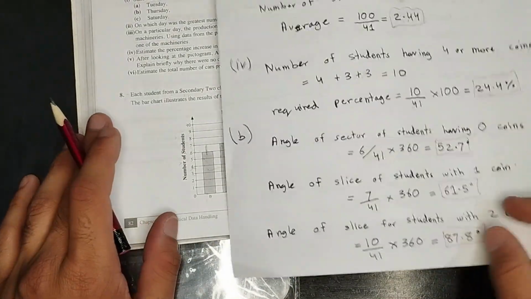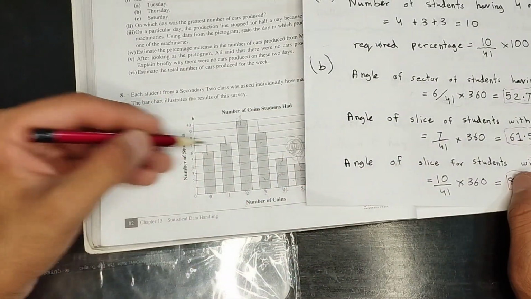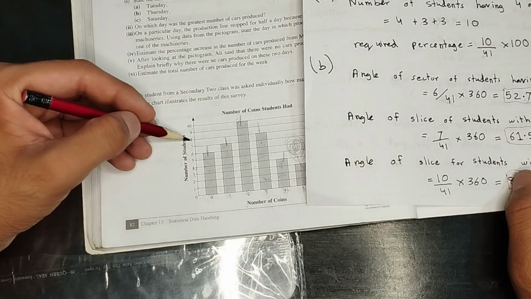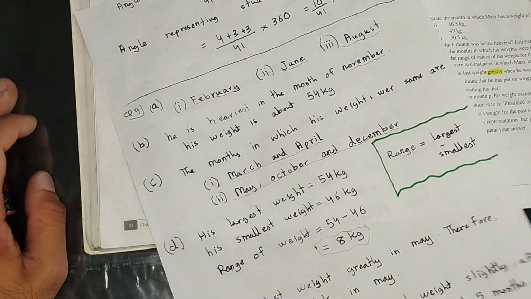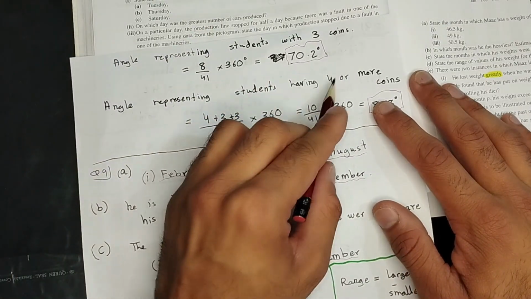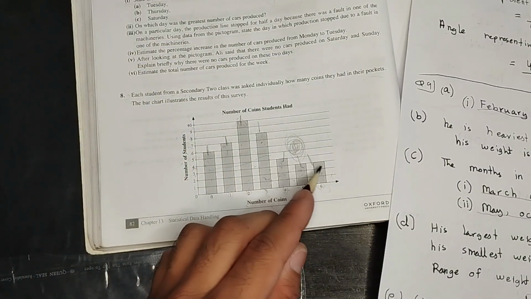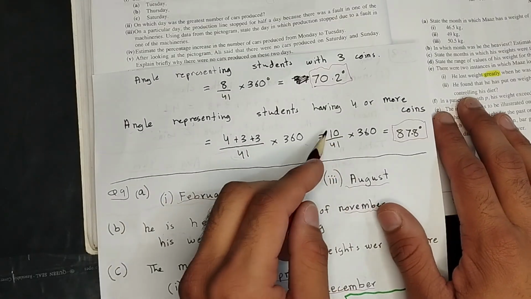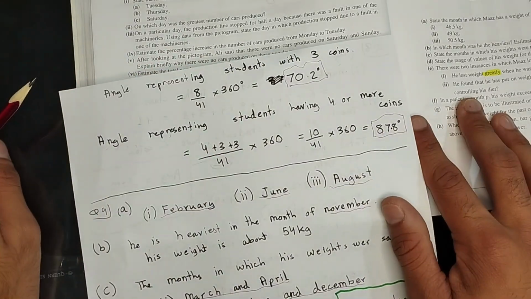Okay, the table, you can just basically take the information from the graph, right? The students who have 1 coin is 7, so 7 divided by total multiplied by 360, then 10 divided by total multiplied by 360, then 8 divided by total multiplied by 360, and you can find the angle for each of the slice all the way up to 3 coins. After that, you're going to take the angle representing students having 4 or more coins. So we're going to take students like that, right? We have 4 students from here, 3 students from here, 3 students from here. So 4 plus 3 plus 3 divided by the total number of the class multiplied by 360. So 10 divided by 41 multiplied by 360. That's going to give us the angle. And these are all the angles that we need.